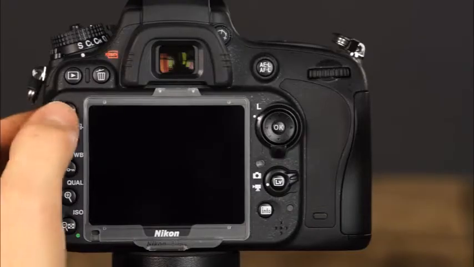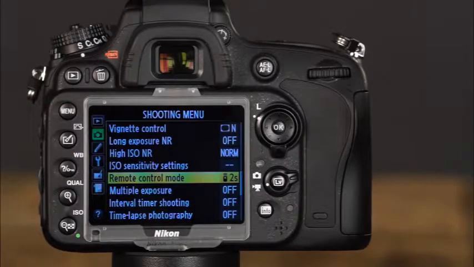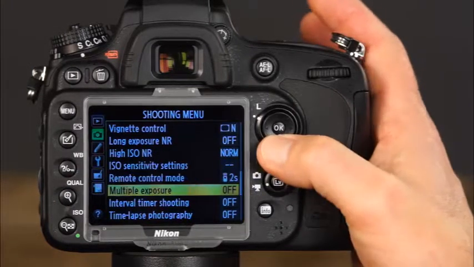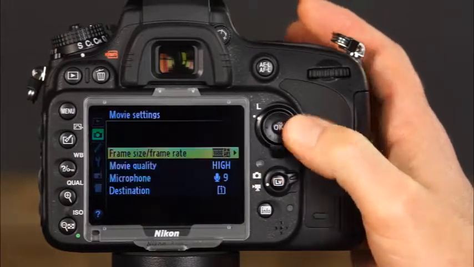There are many important movie mode settings that can be accessed in the camera's menu system. To access these settings, press the menu button and use the multi-selector to select the shooting menu. Here, scroll to the movie settings option and press OK. We'll discuss each of these items in greater detail in the guide. We'll just discuss a brief overview now.